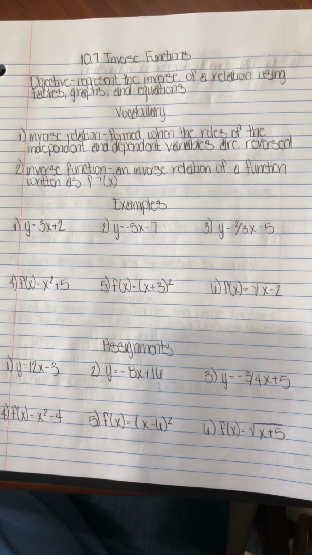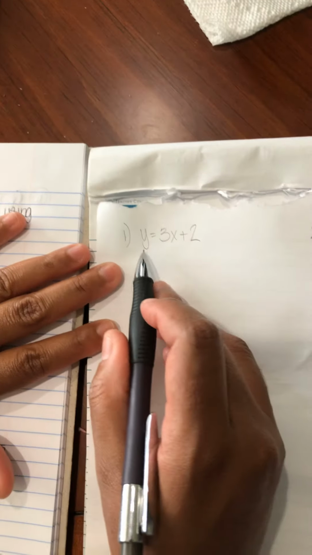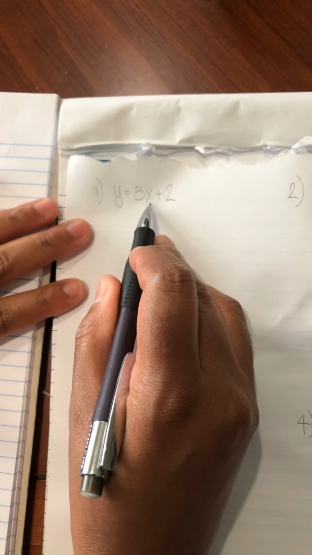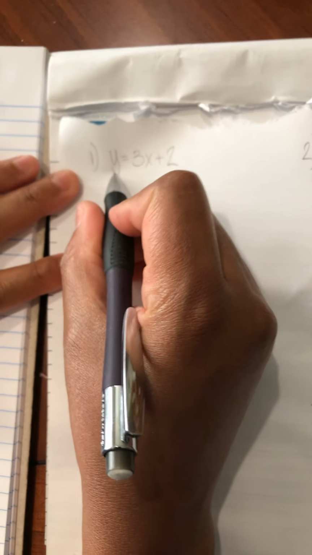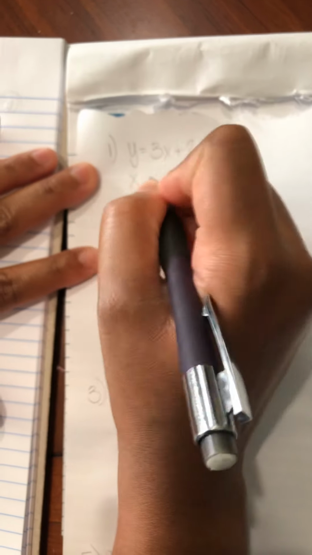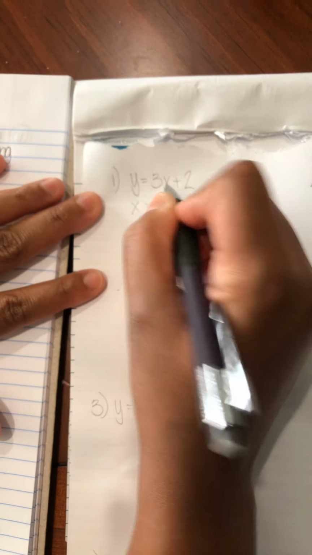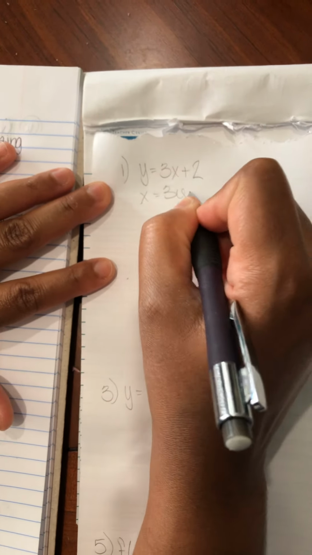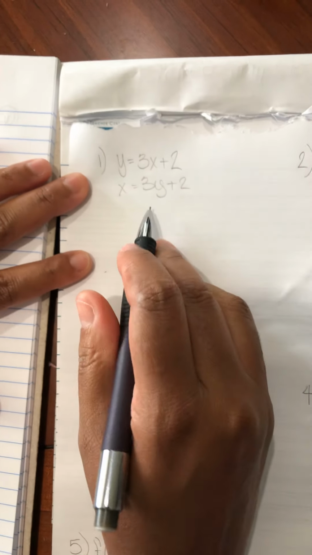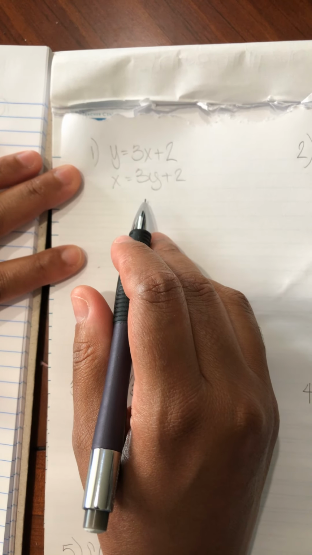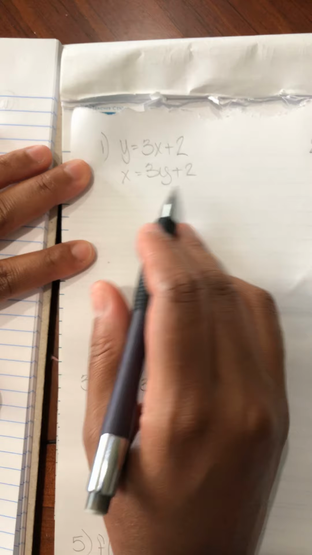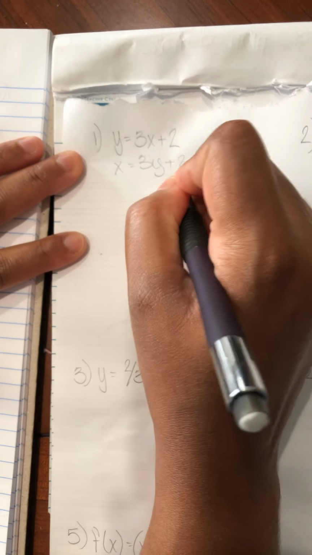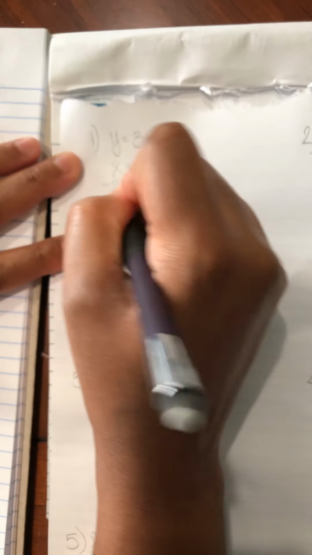So let's look at the very first one. The first thing I want to do is switch the placement of x and y. So instead of where I have y, I'm going to put x, and where I have x, I'm going to put y. After that, all I need to do is solve for y. The first thing I want to do is get rid of this 2, so I'm going to subtract.